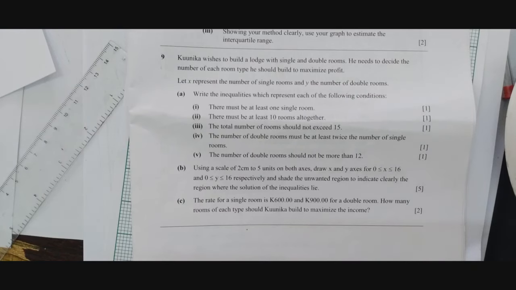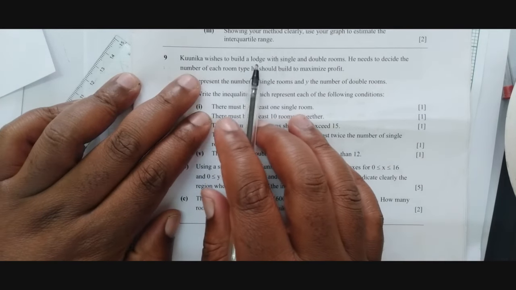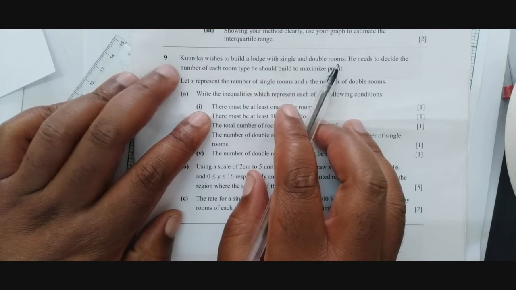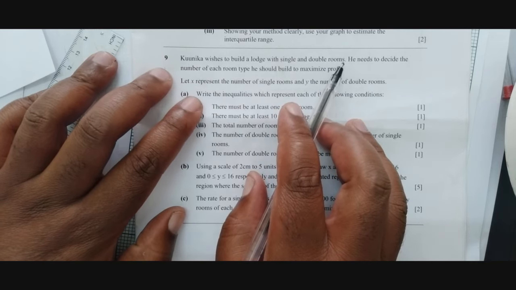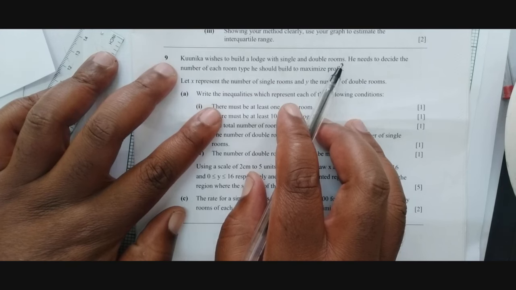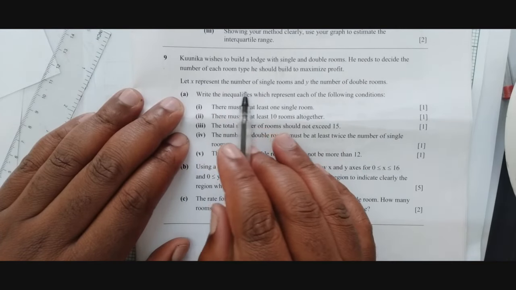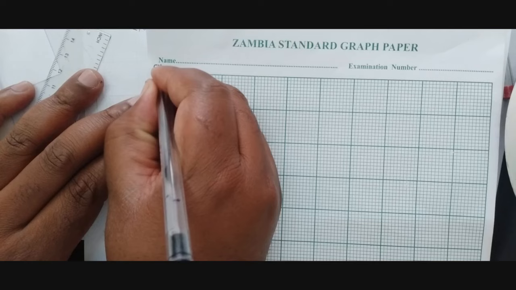Let's look at question 9. But before we do that, you can pause the video, copy the question. Okay? The question reads, Kunika wishes to build a lodge with single and double rooms. Alright? This is now linear programming. That was statistics. He needs to decide the number of each room type he should build to maximize profit. Okay. Now, the letter X represents the number of single rooms. Meaning that this is question 9.